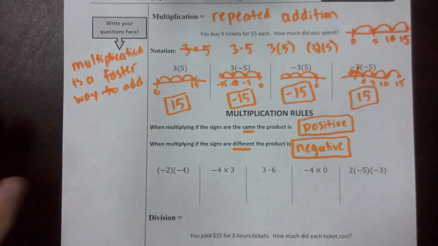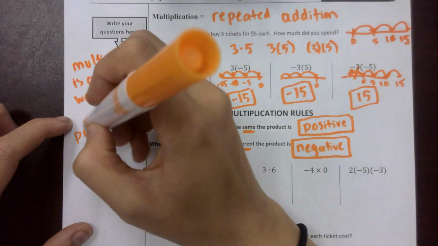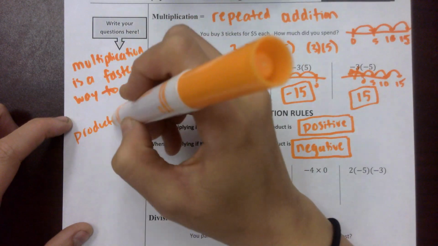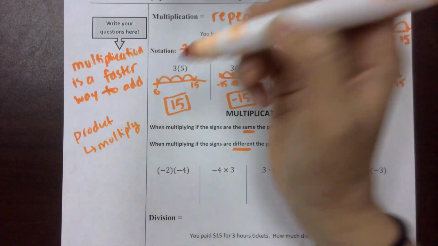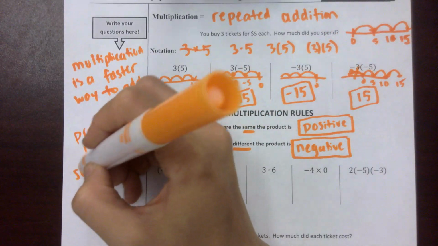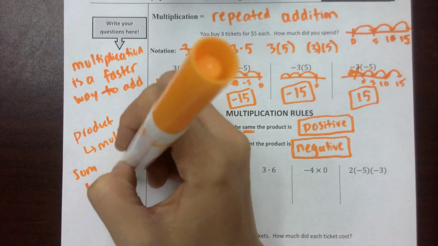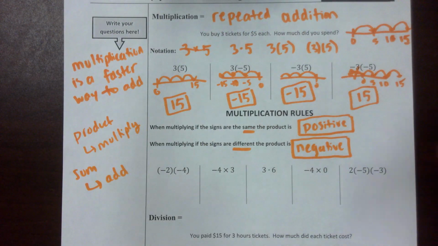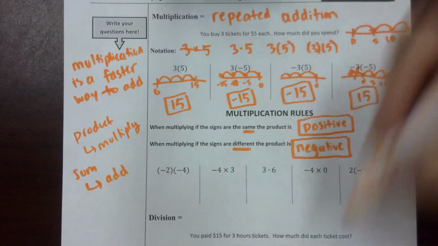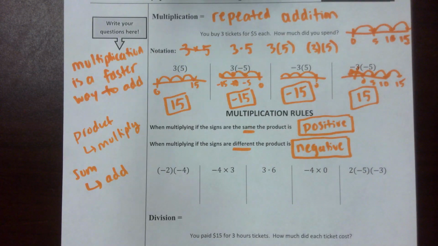Just a reminder, product means you're multiplying. If you hear the word sum, that's adding. So if you see product, you should know that you're multiplying. Pretty much, if they're the same, it's positive. If it's different, it's negative.